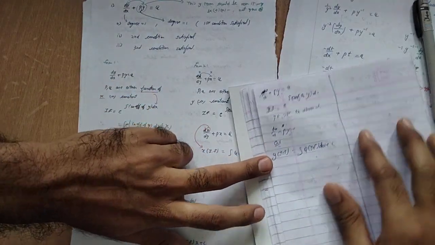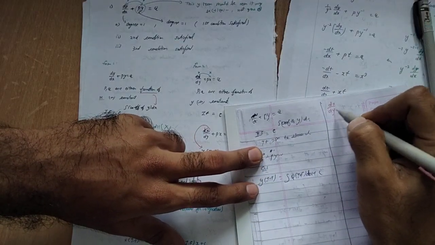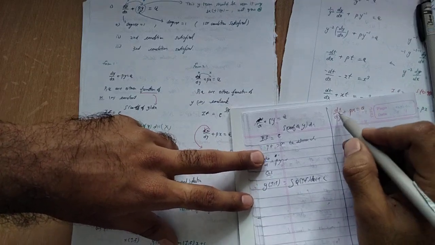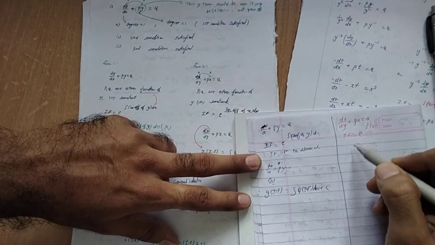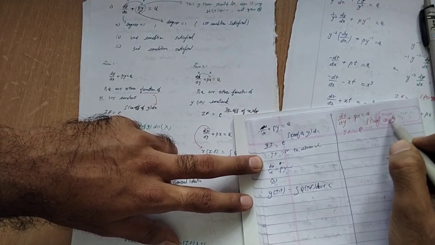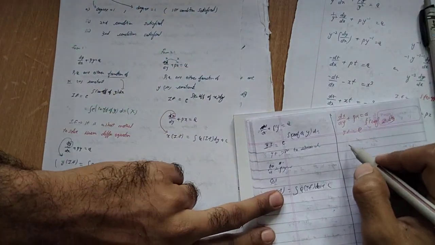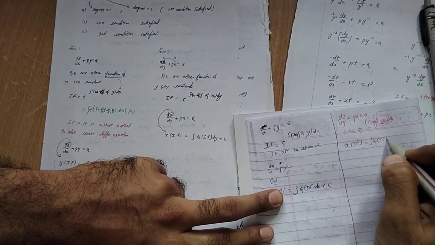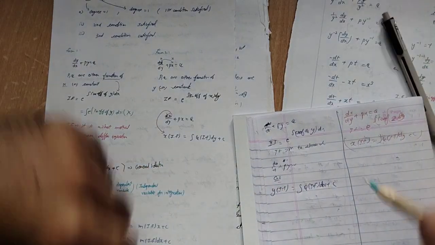So next one, if it is given in a different format, dx by dy plus p of x equal to q. Okay, p and q are either a function of y, so the integration will be changing. Okay, e to the integration of the coefficient of x dy. So the general solution is x times integration factor equal to integration of q times integration factor dy plus a constant. I think you are able to understand. It's just a normal thing, so no need to confuse yourself.